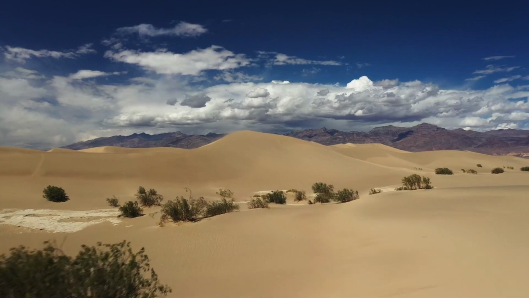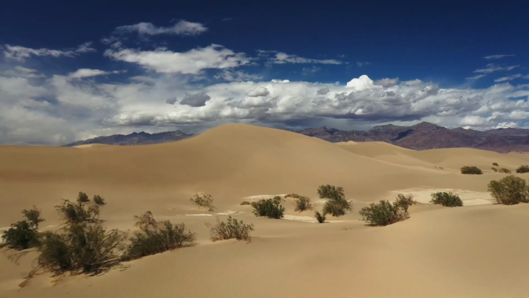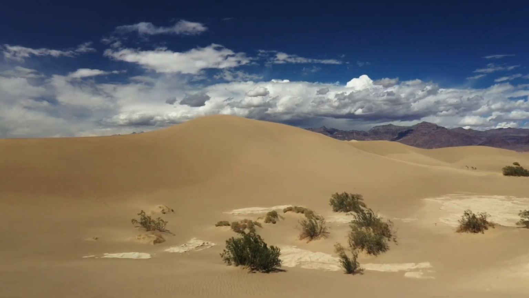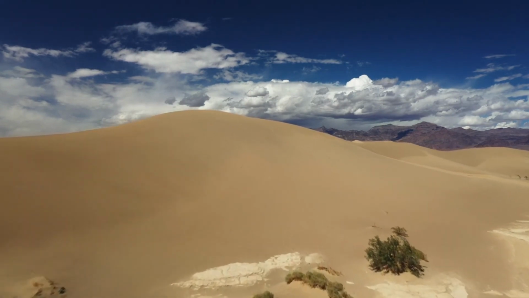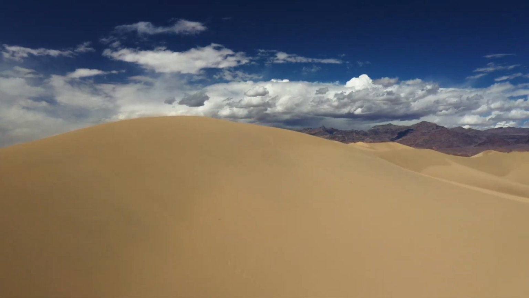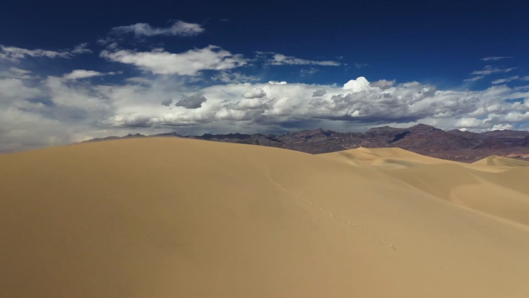6. Sand dunes and rocky terrain. Hot deserts often feature vast expanses of sand dunes and rocky terrain. Sand dunes are formed by wind erosion and deposition, while rocky areas may consist of bare rock or scattered vegetation adapted to the harsh conditions.